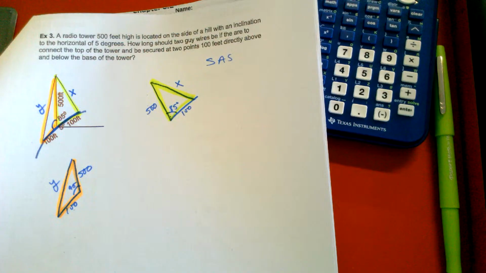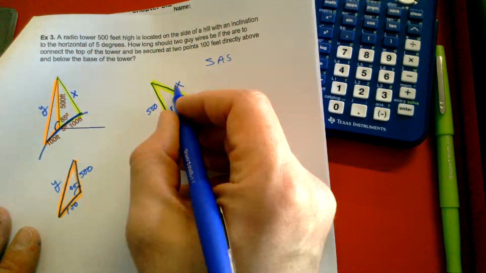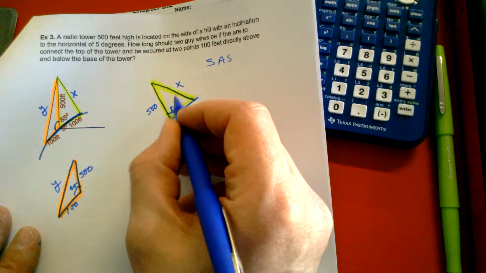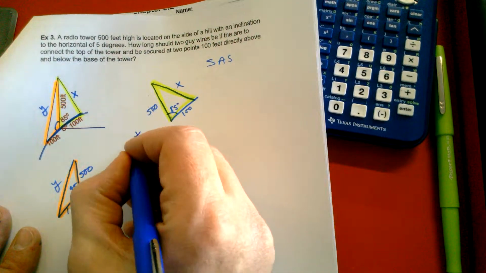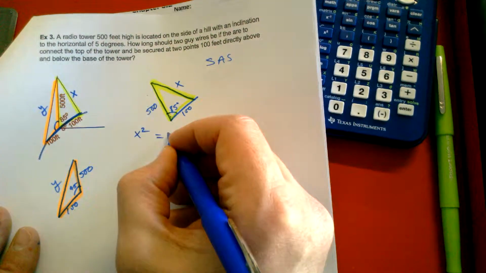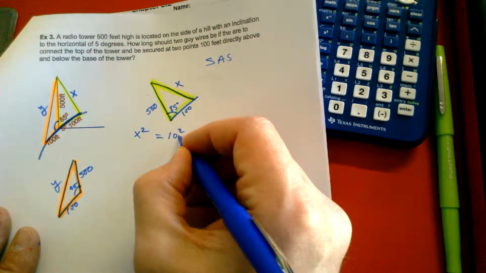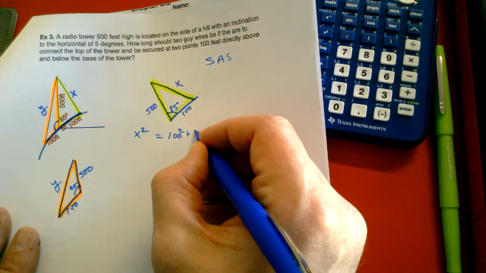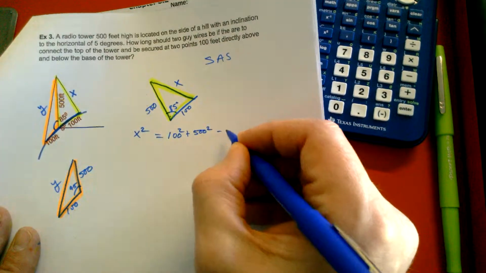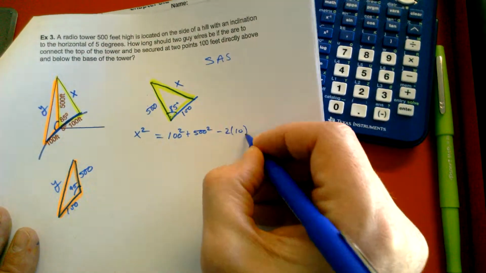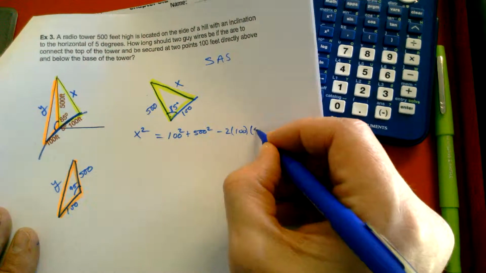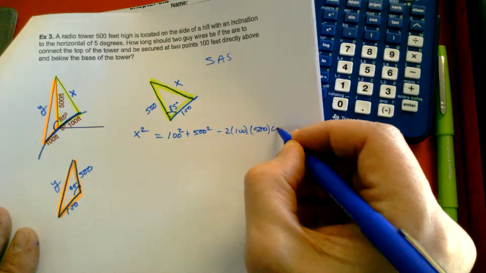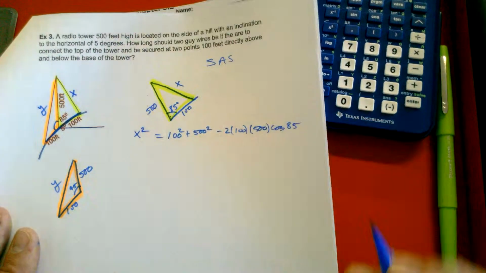Those are non-ambiguous cases. All right, if you take a look, these are the bookends, the angle and the side across from it. So we should have x squared equals the sum of the squares of the other two sides, minus 2 times the product of those two sides, and then the cosine of 85.